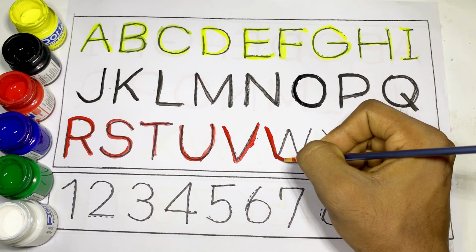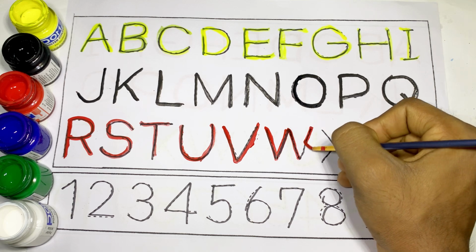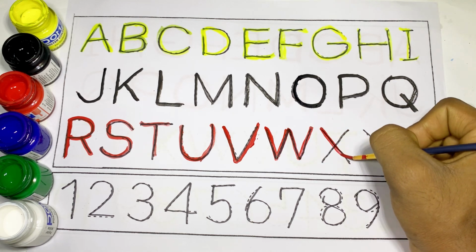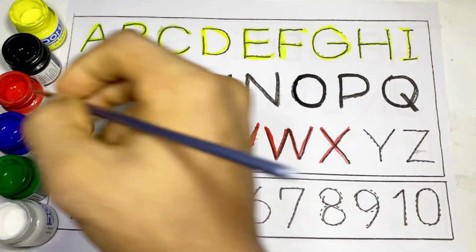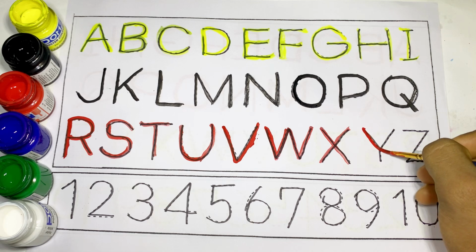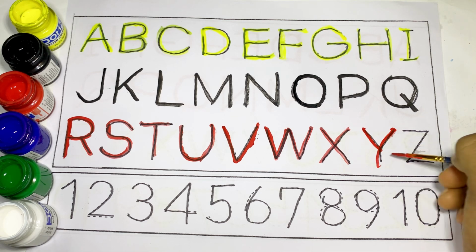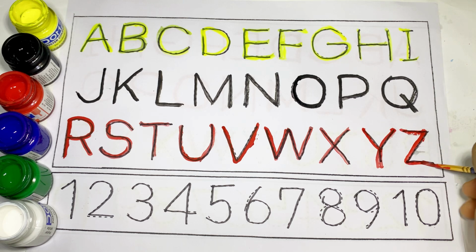W. W for wallet, W for watch. X. X for x-ray, X for xylophone. Kids, again use red color and draw Y. Y for yak, Y for yo-yo. Z. Z for zebra and Z for zoo.